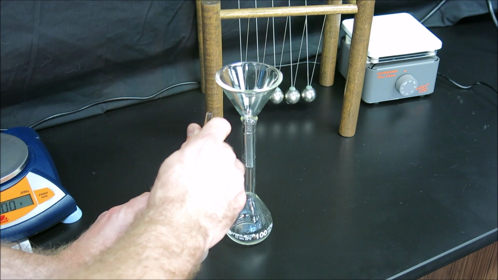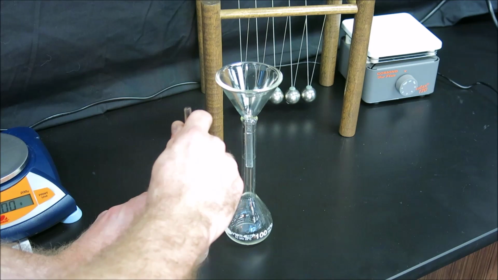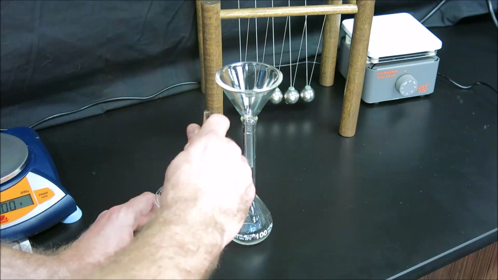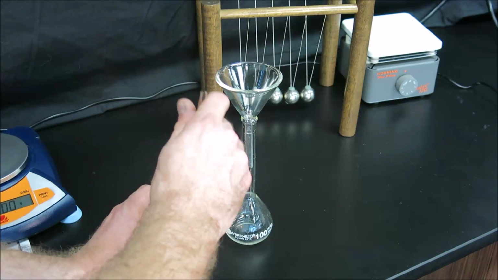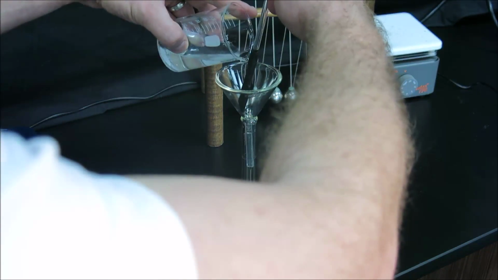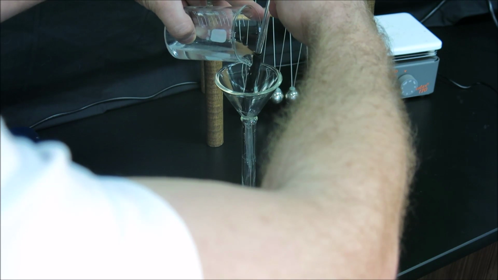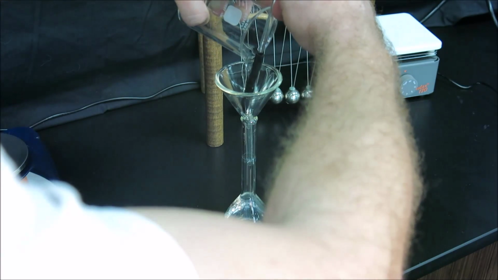Don't want any large crystals to be stuck in the neck even with the funnel, or to be stuck in the funnel, so it's important to take a second to really stir and dissolve as much of the solid as possible. Once dissolved, we'll be using the concept of adhesion, and again pouring the solution, touching the stir rod into the funnel, prevents splashing. And now I begin my rinses.